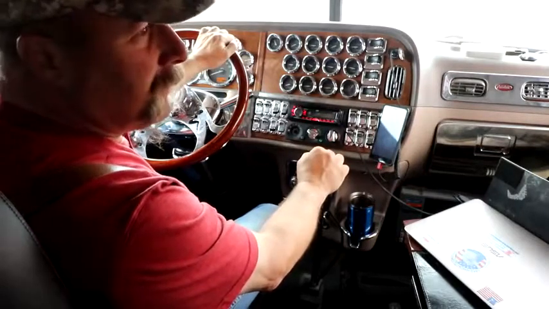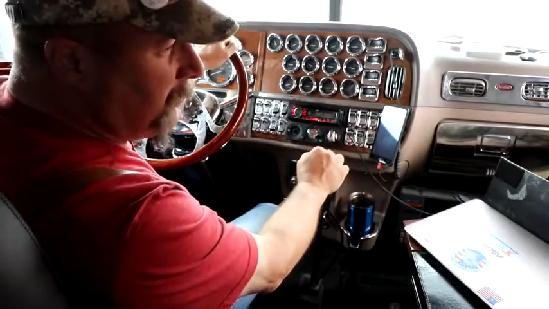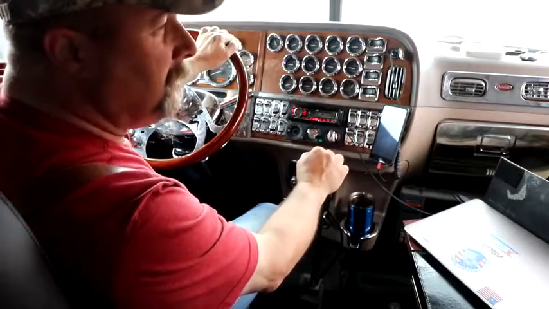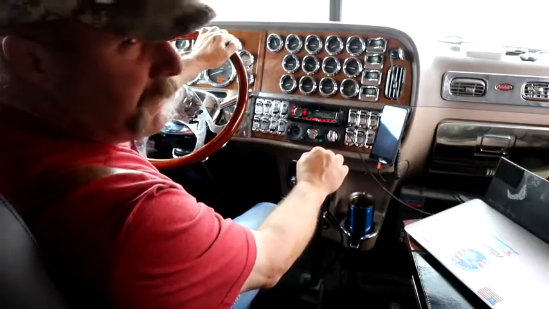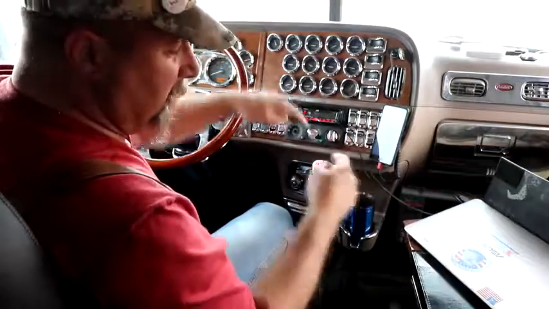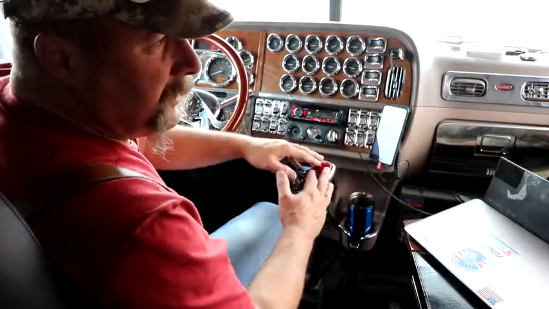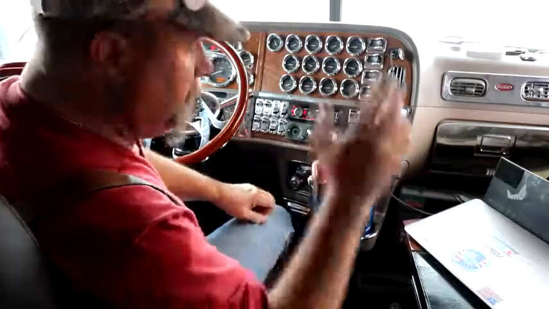Those are your 5 main types of transmissions in trucks today. Most trucks out there, most of your big company trucks, your big fleet trucks, they usually use a 9-speed, which is basically what this is. It's a 9-speed, just doubled. Okay, let me explain that.